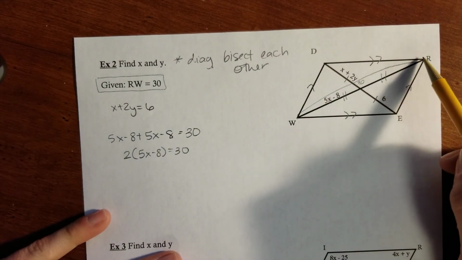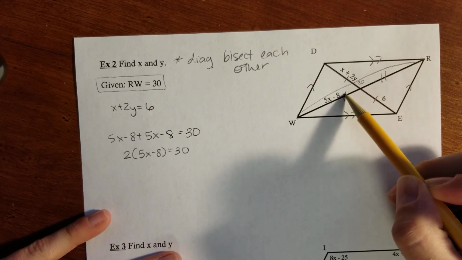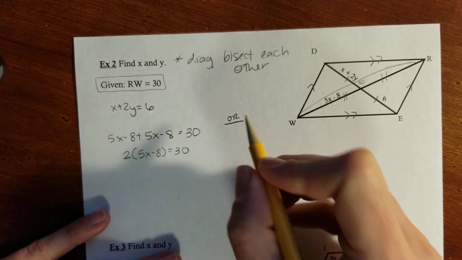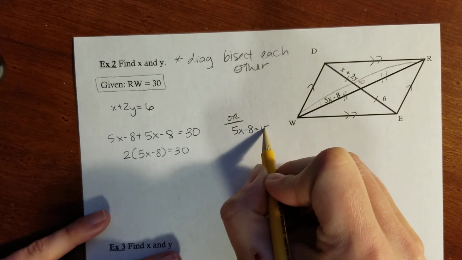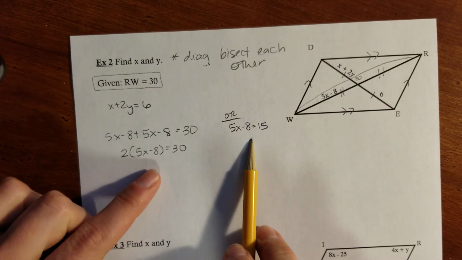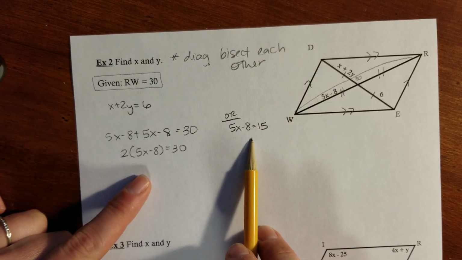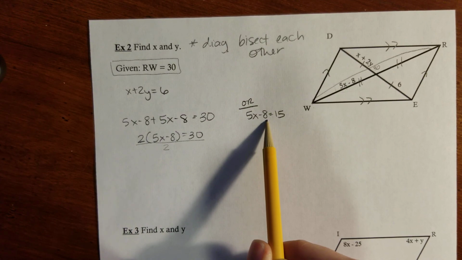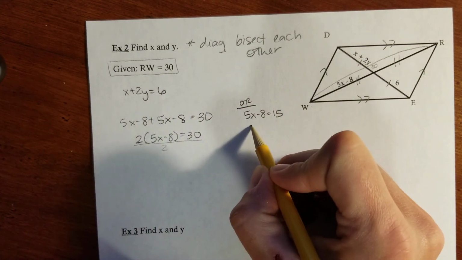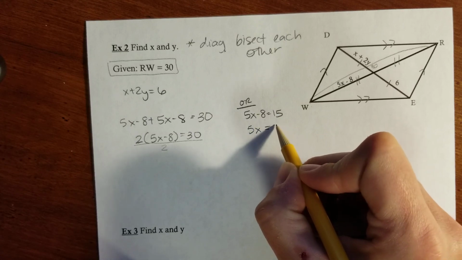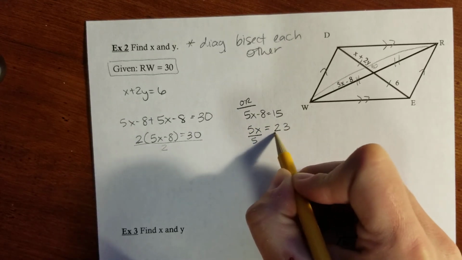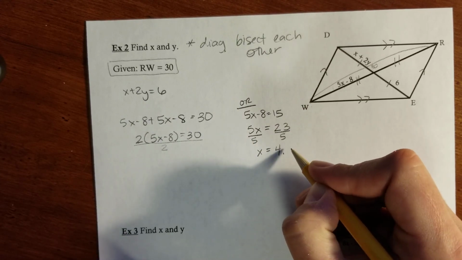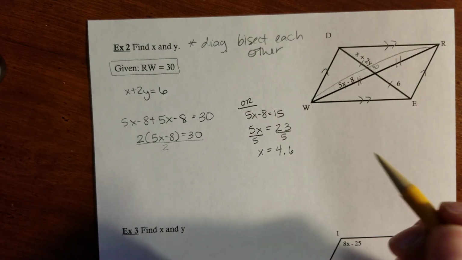Now here's the other option though. If you know the whole thing is 30, but the diagonal is cut in half, wouldn't this half have to be 15? So the other thing we could do is we could just do 5x minus 8 equals 15. Now either one of these equations we can solve because they both have one variable. And actually if you solve this one, our first step could be to divide by 2, which would give us this guy here. So if I add 8 to both sides, 23, and divide by 5, x equals what? Is that 4.6?